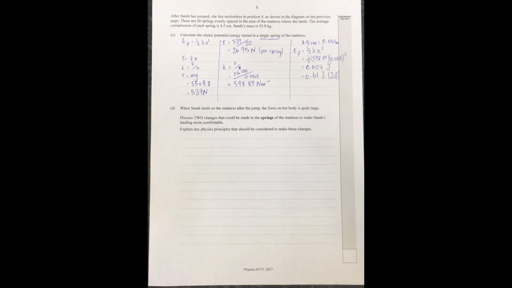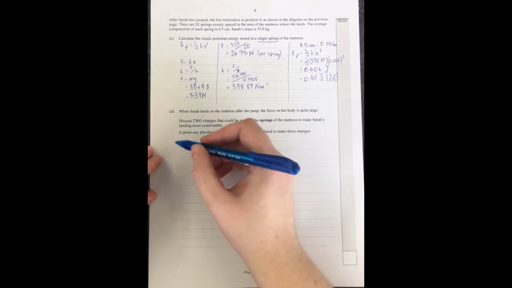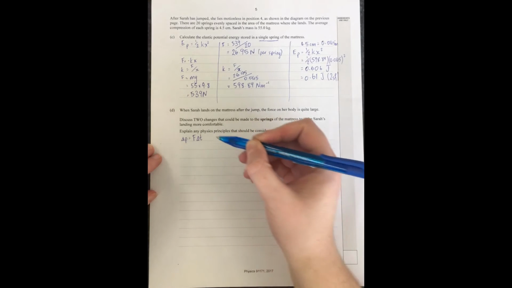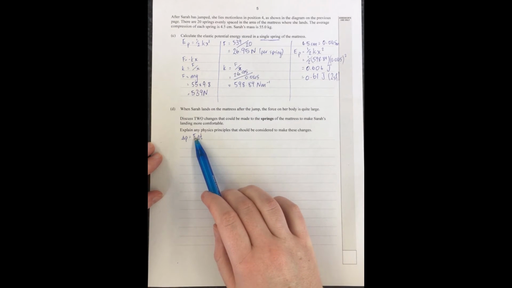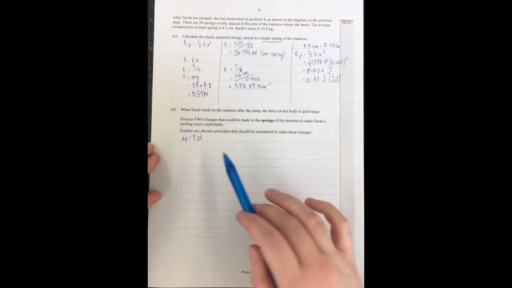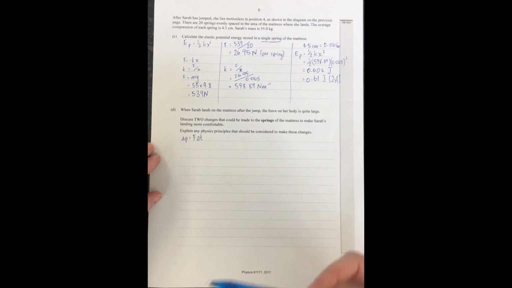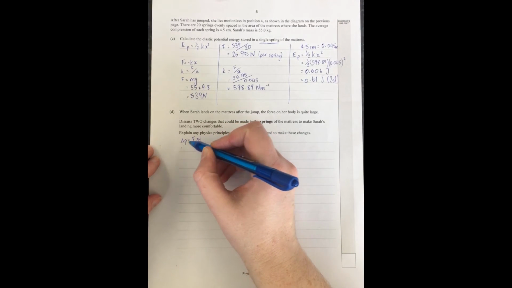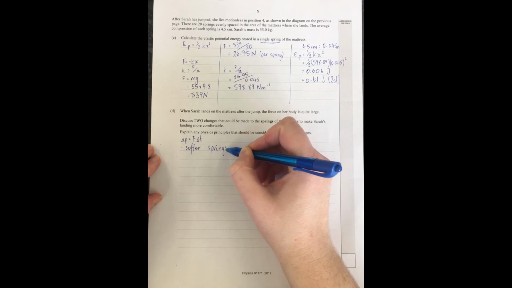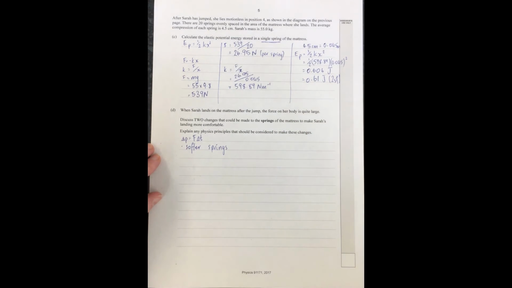So we could think about it in terms of impulse, okay? So impulse is change in momentum equals force times the change in time, okay? If we're not changing the force, we're not changing Sarah's mass, so we're not changing her weight force, all right? We can have a look at changing this time, all right? And there are 2 possible ways we can do that, okay? So the first way is softer springs. Okay, so a softer material that they're made out of.